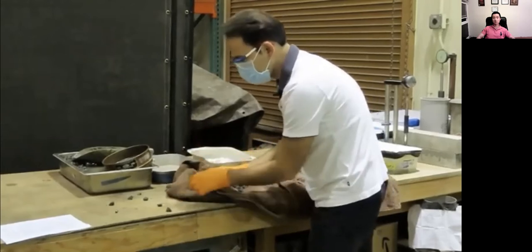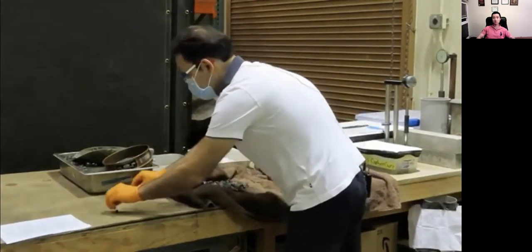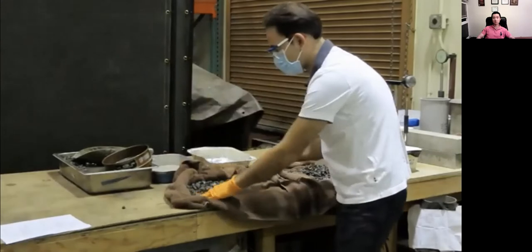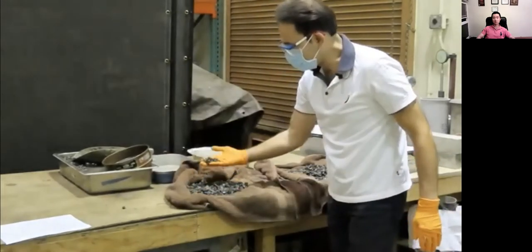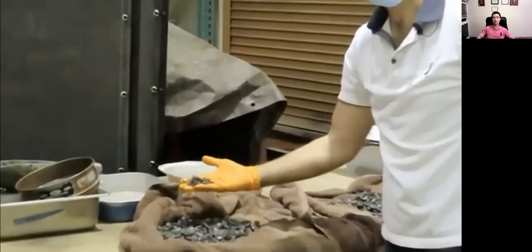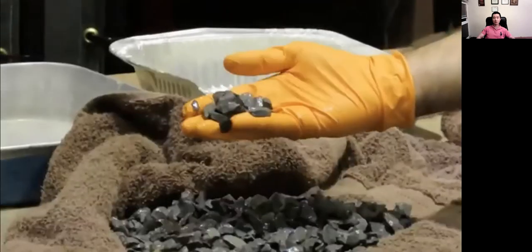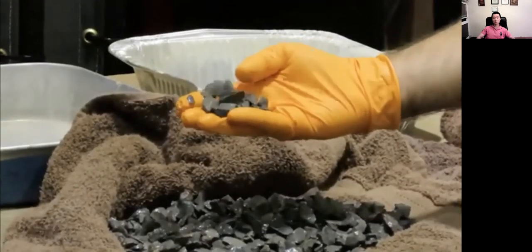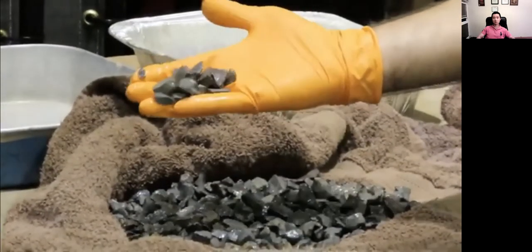So before the surface of the aggregate is dry, you see that it is shiny. So one sign that you get the SSD condition is it is in matte condition, not something shiny like this. So I try to dry the aggregate.